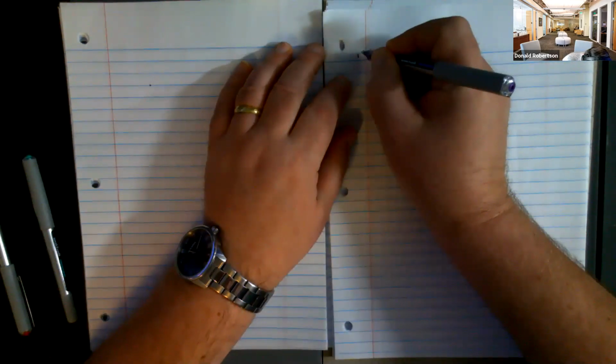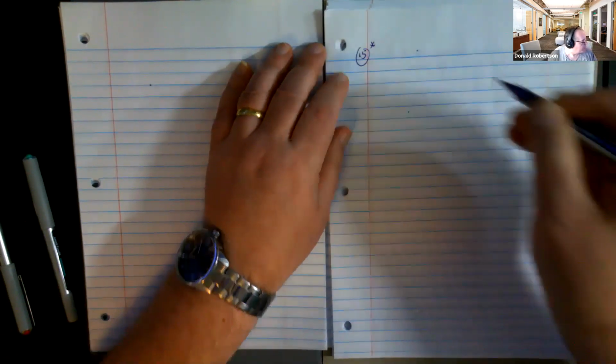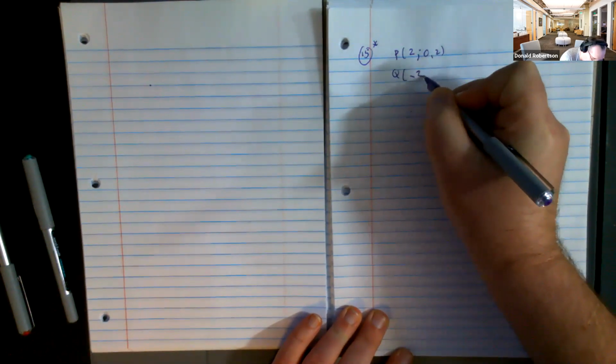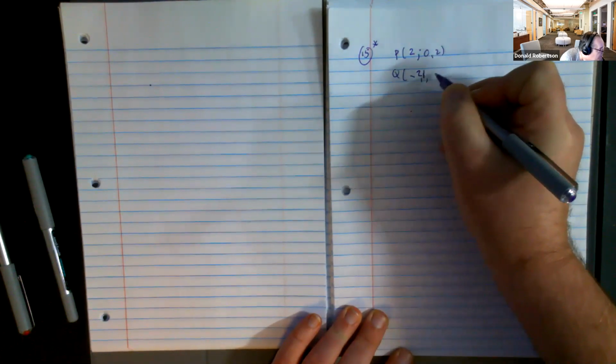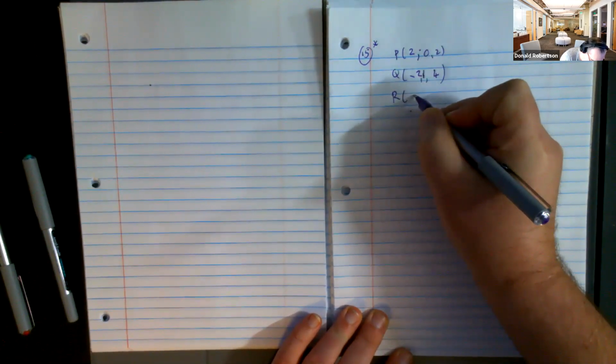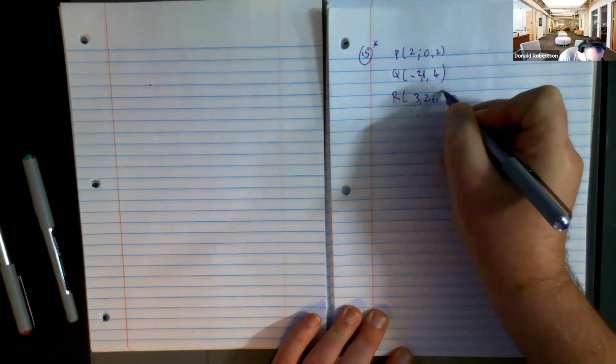Okay, so let's look at question 15, where we get to do things with cross products. We have the point P with coordinates 2, 0, 2. We have a point Q with -2, 1, 4. And the point R, 3, 2, and 6, at least in my example.